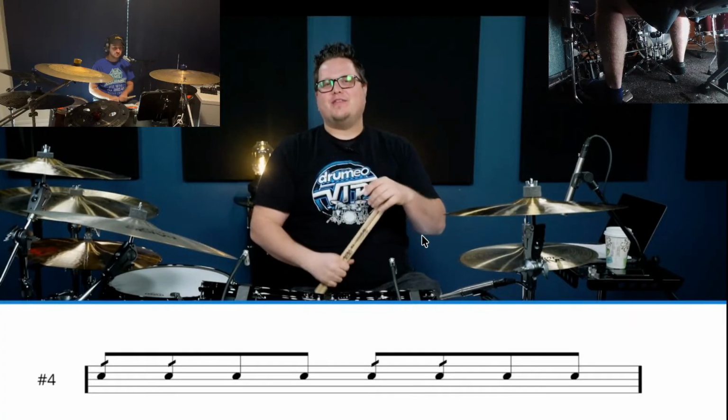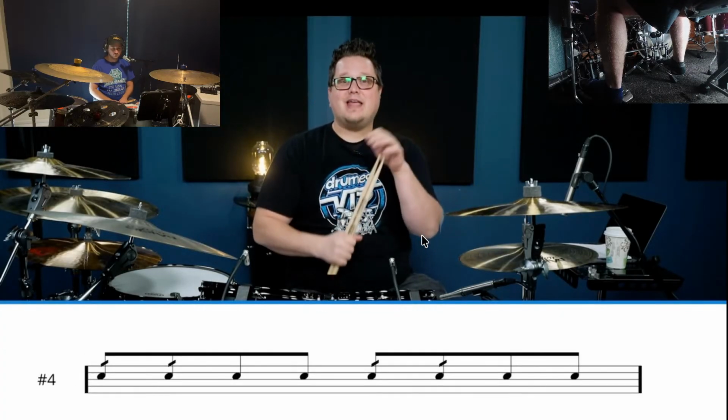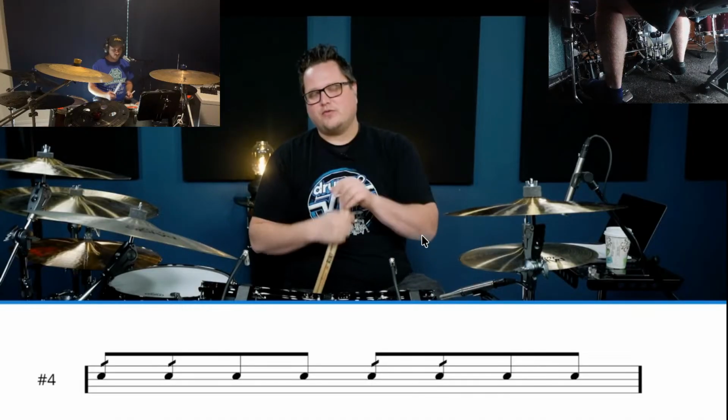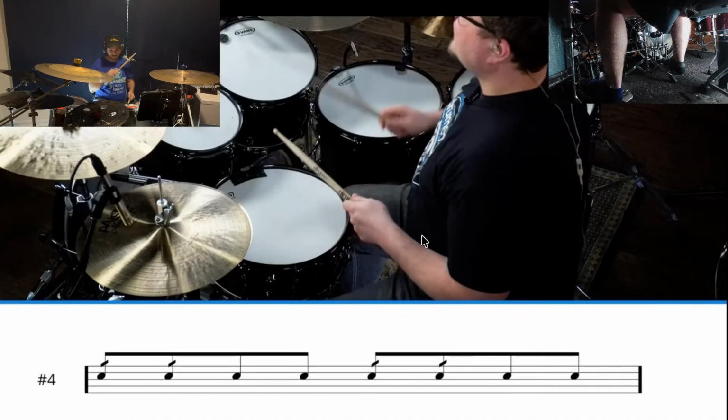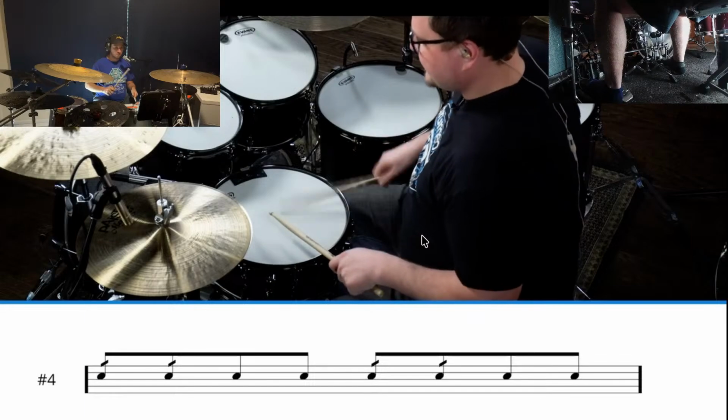In number 4, you're going to see a mixture of regular 8th notes and 8th notes with slashes. Let's try this one together. 1, 2, 3, 4.